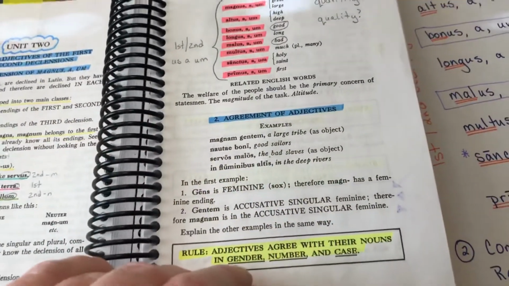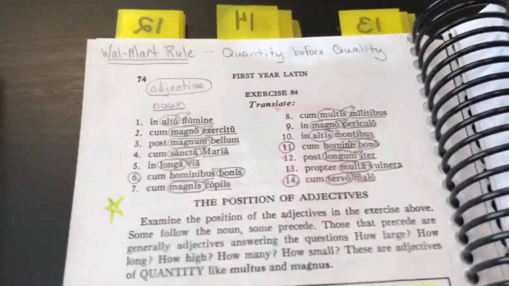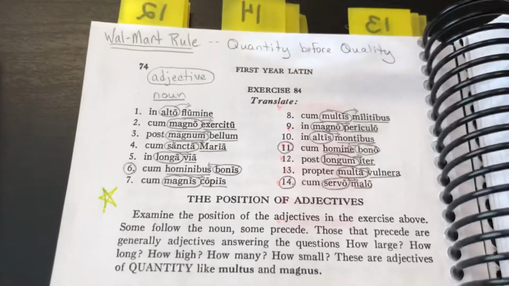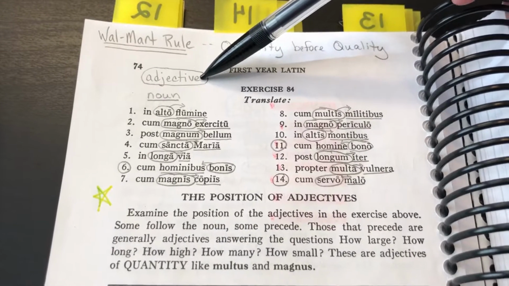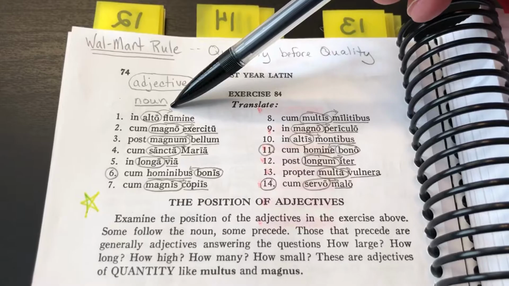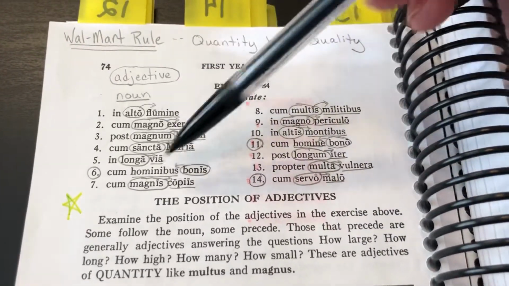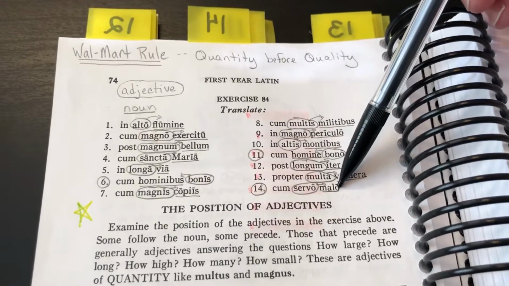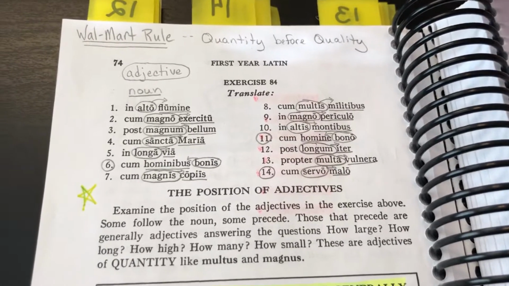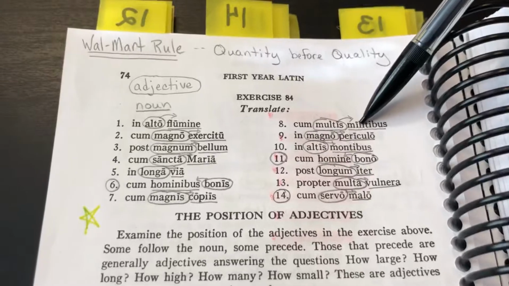We actually kind of skipped this and went back to it afterwards. So over here, I was like, well, let's look a little bit further at this. So we took exercise 84, and I asked them to circle all the adjectives and underline all the nouns, because I wanted to see if we could identify, before we actually read the rule, how to know which one comes first, whether it precedes the noun or comes after the noun. Anyway, after we did that, we were like, well, what do y'all notice?